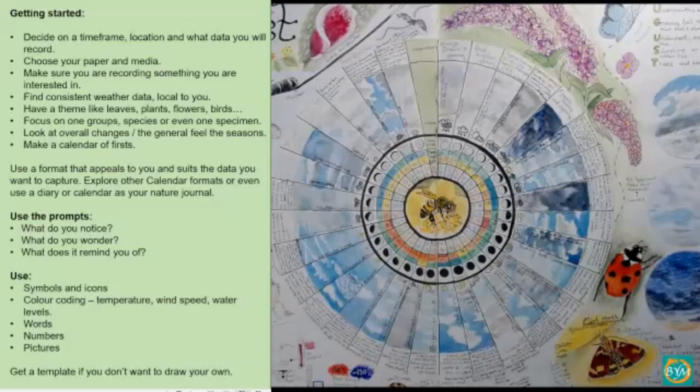Find consistent weather data that's local to you. I'm going to show you a link in a slide later on that gives you weather data from amateur weather recording places, so you'll probably be able to find something a little bit more local.